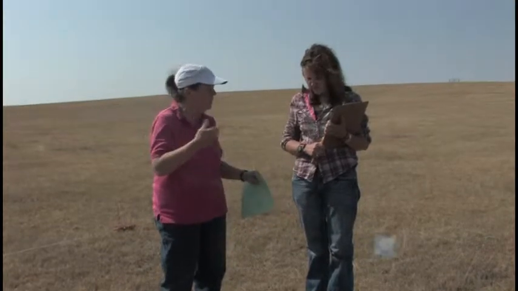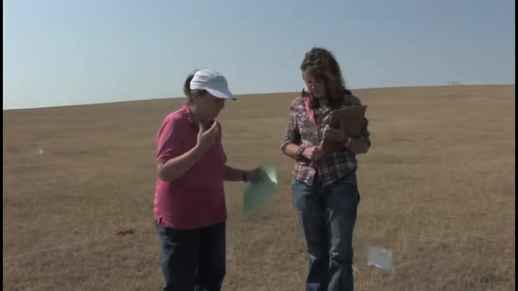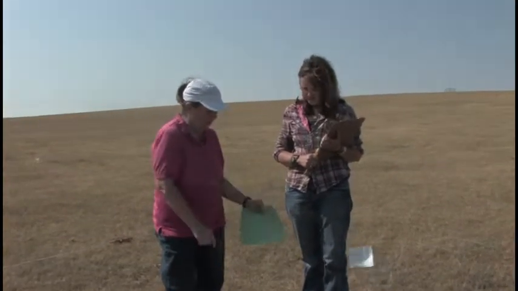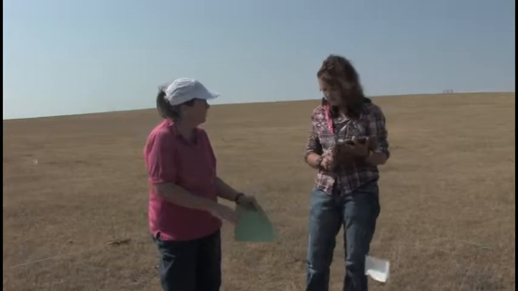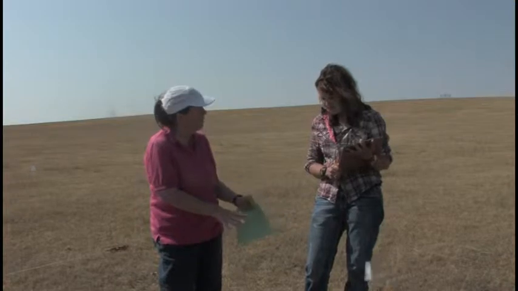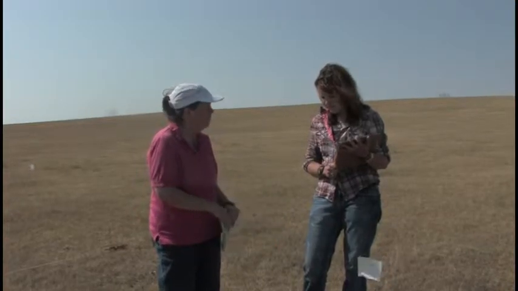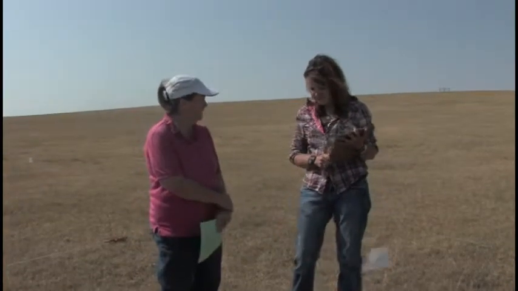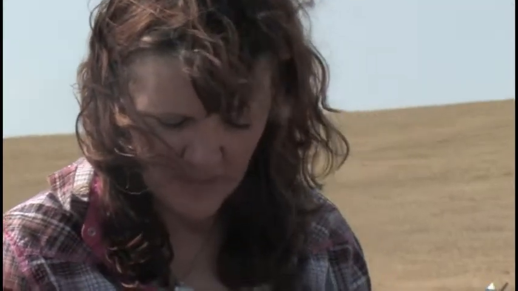So it's a visual observation, and over time you get pretty good at this. So you can kind of move the vegetation around mentally and see if you can come up with a number. So take a shot at it. Looks about 45% to me.